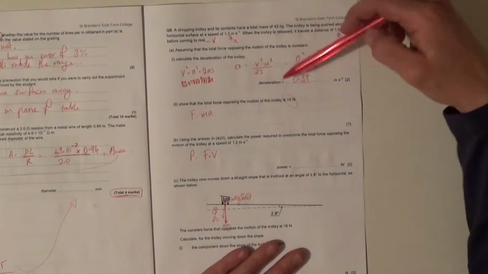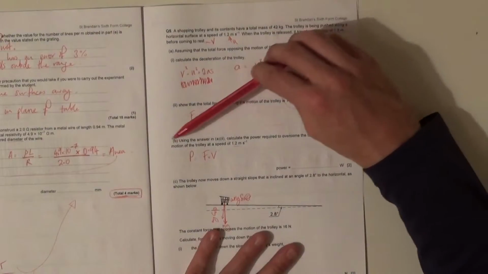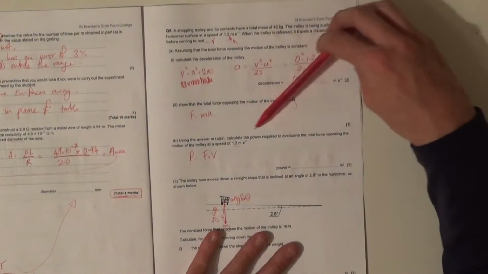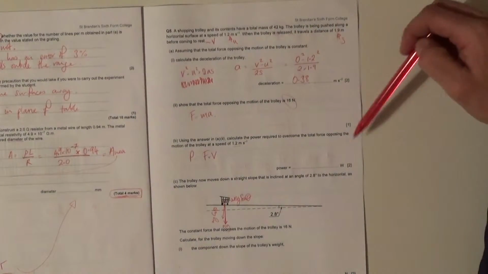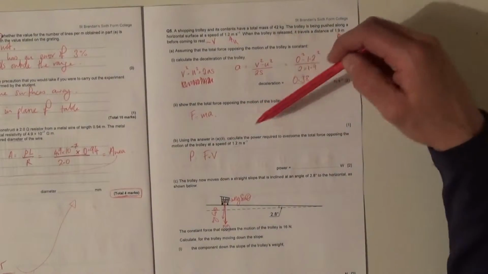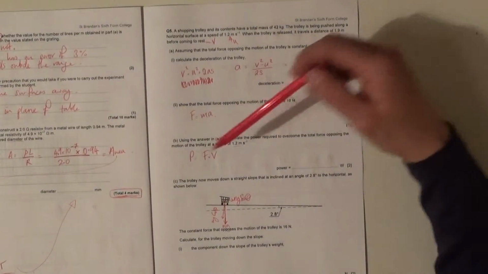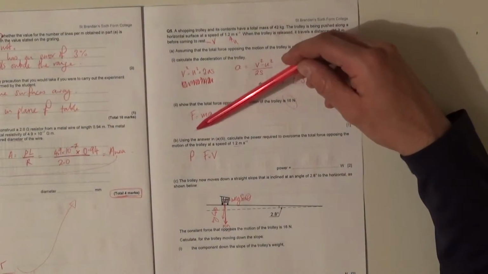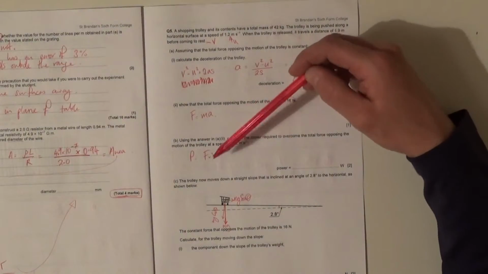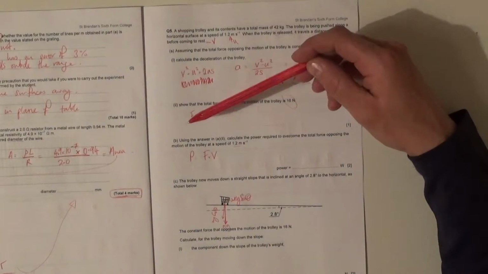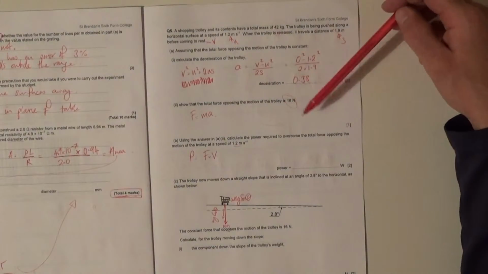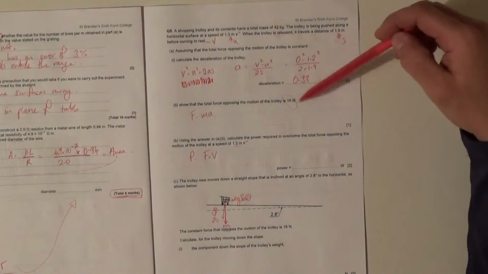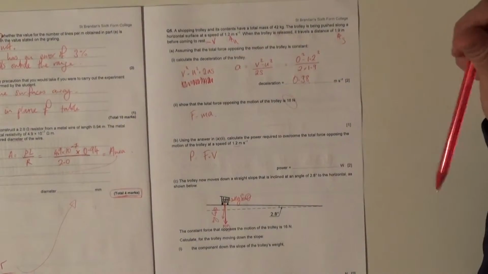Once you've got the force opposing it, using the answer to A part 2, calculate the power required to overcome the total force opposing the motion of the trolley at a speed of 1.2 meters per second. So power equals force times velocity. We got our force from there, that's the force overcoming it, and the velocity is 1.2. So it's literally nearly 16 times 1.2, which gives you something like 20 odd, 21 watts, something like that.